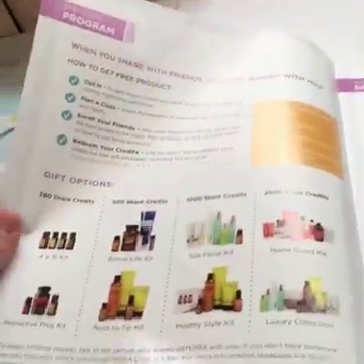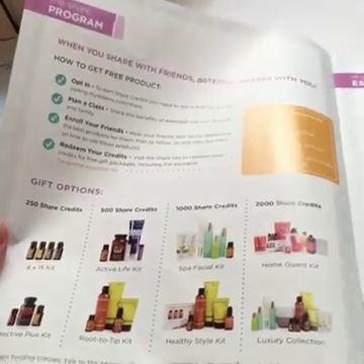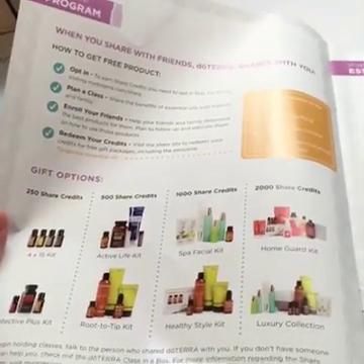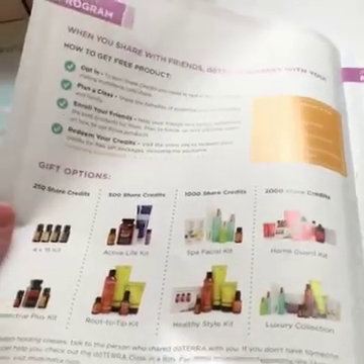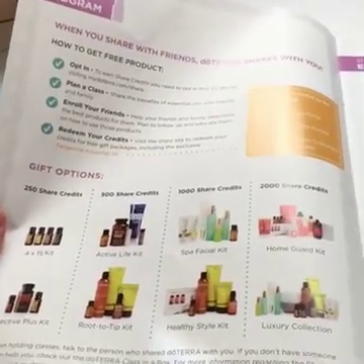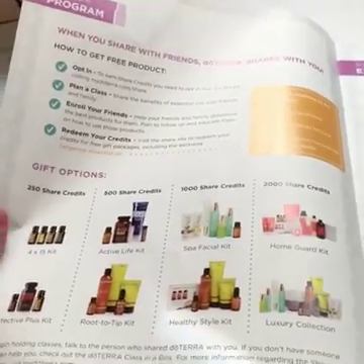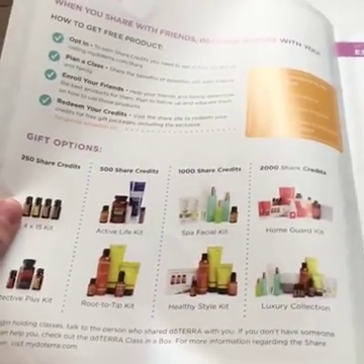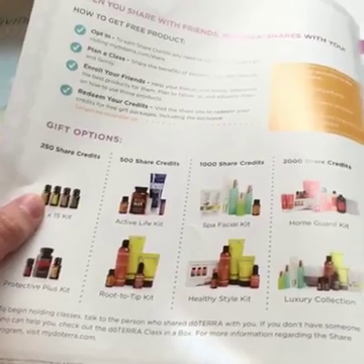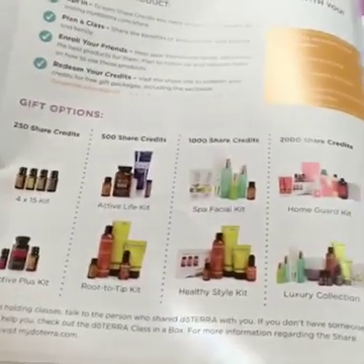So doTERRA has a really neat sharing program, which they didn't even have when I started, where in your first 120 days, basically, it doesn't mean you're selling anything, you don't have to maintain a minimum order, but as you share with people, you can get free gift options. So say you share with somebody and they want to order a kit, you're going to start receiving credit points towards these awesome kits.